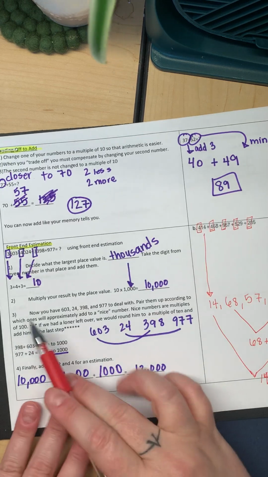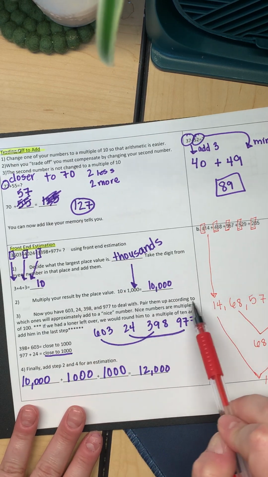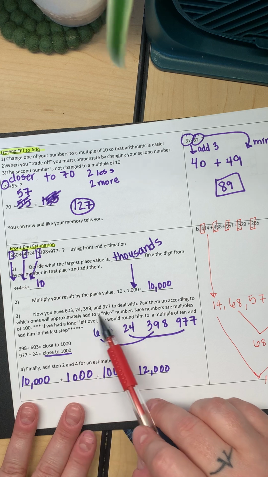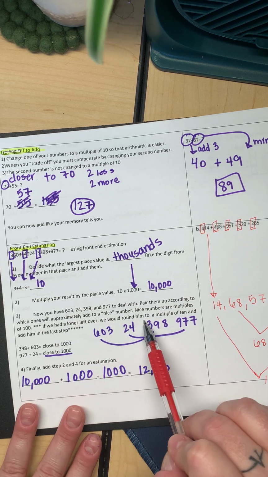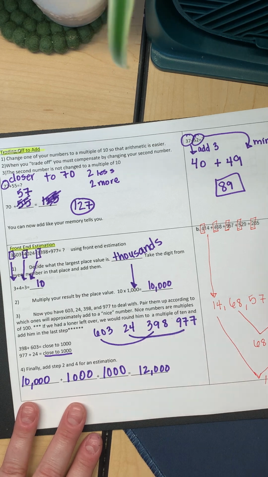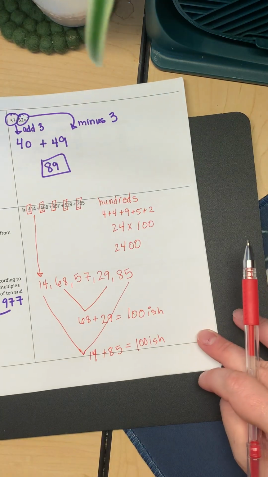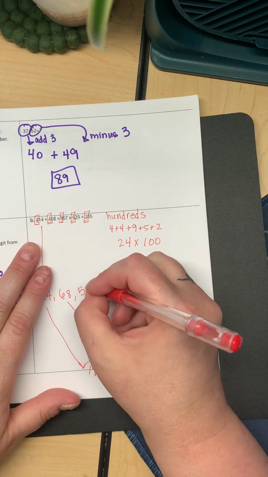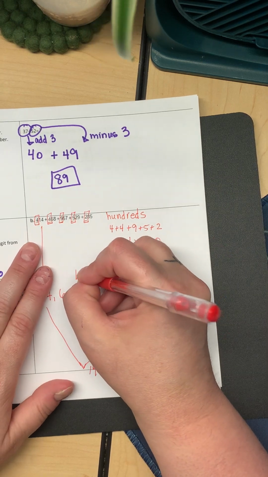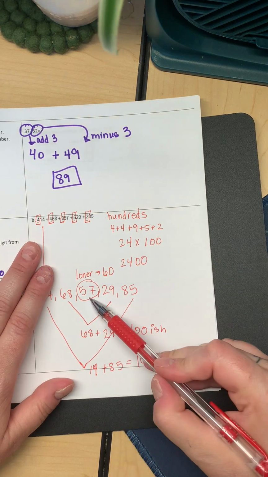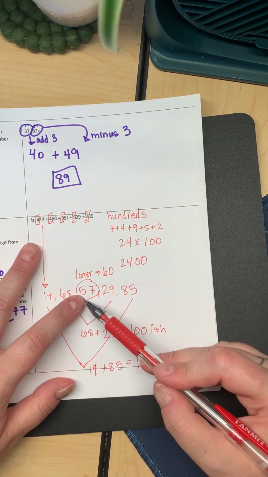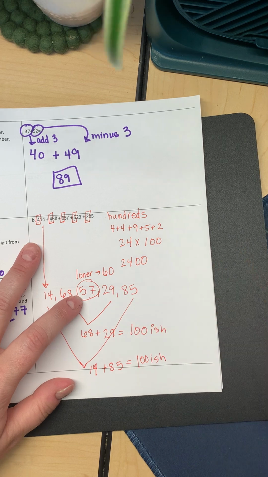Okay, so this is step 3. It says pair them up according to which ones will approximately add to a nice number. We already did that. If we have a loner left over, we should round him to a multiple of 10. Okay, so my loner is this 57, and we're gonna round him to a multiple of 10, like 60. So we didn't round him down to 50 because 60 was closer.